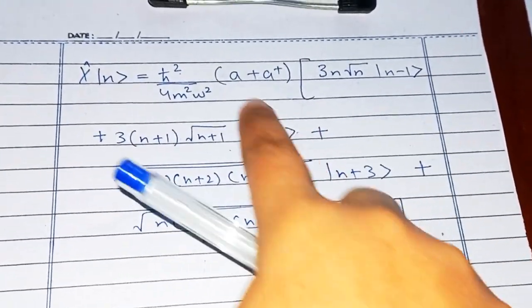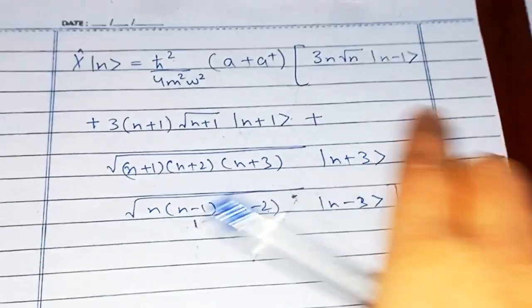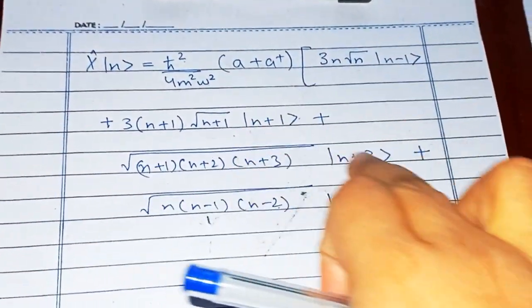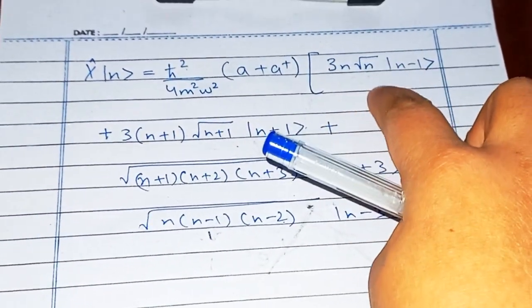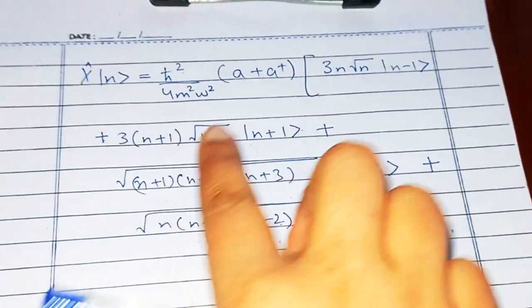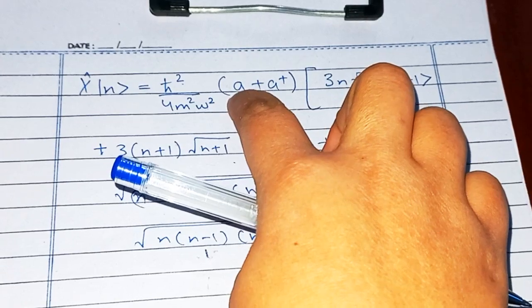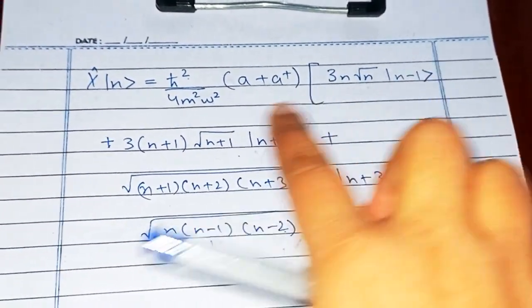And keep that in mind, operators only apply on cats or bras, and we can see only cats are there, so it will be only applied on these cats. It will not be applied on these constants. Constants will be written outside of the operator, and we'll write the operator on the left hand side of the cat vector.